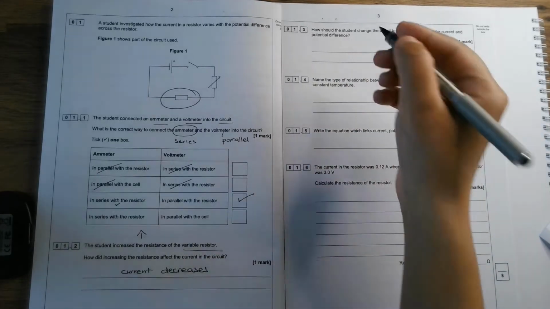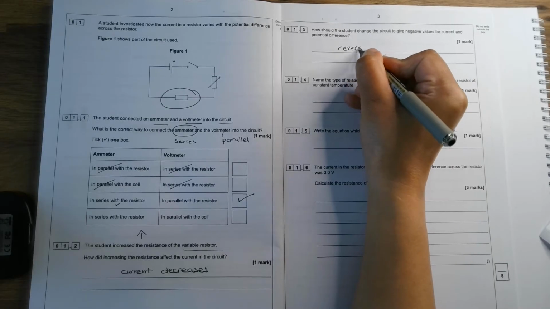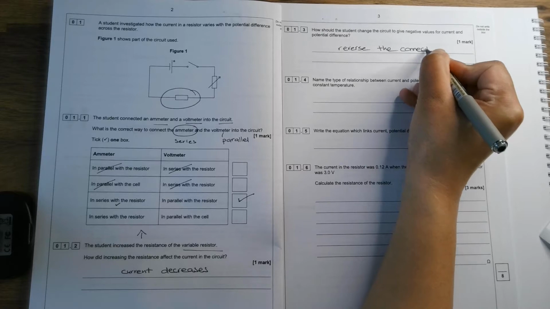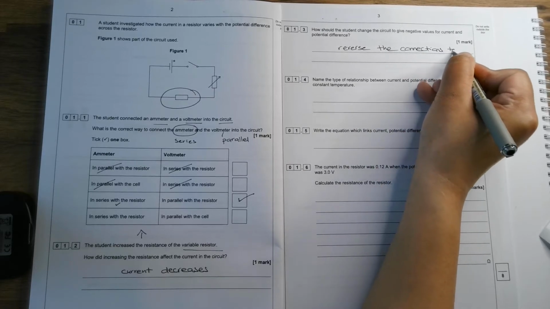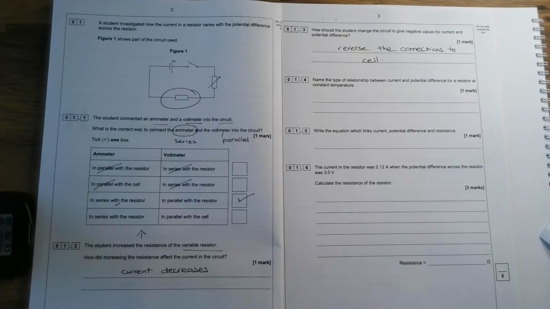So the way you would phrase that is you would say reverse the connections to the cell, which basically means swap the wires. But if you say swap the wires, you won't get a mark. So stick to these words.